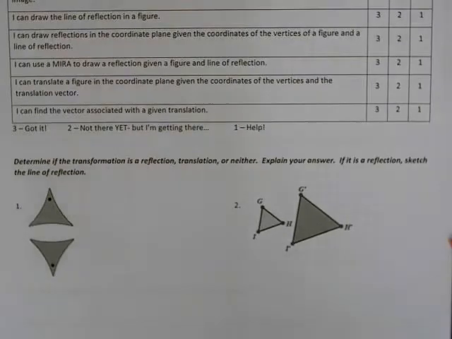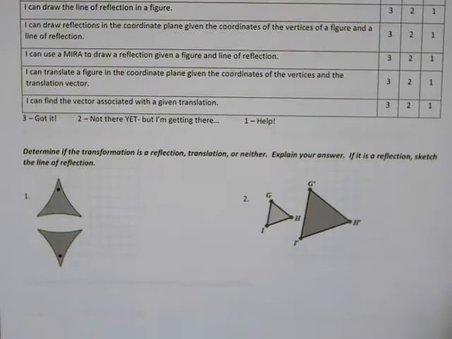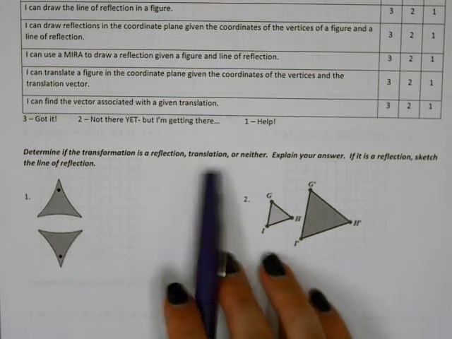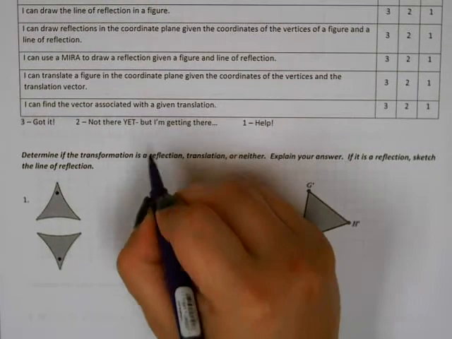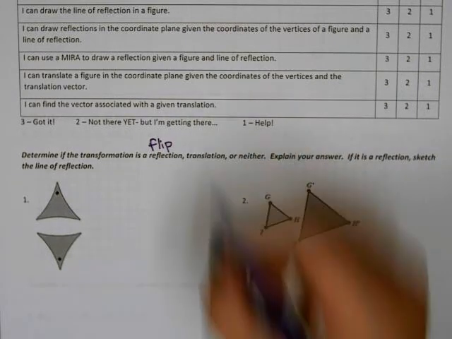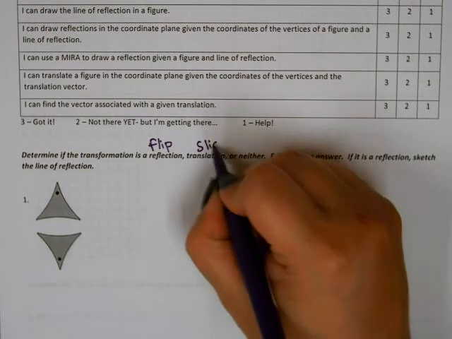So let's look at what some of this actually looks like. Your learning targets are up at the top. You can take a look at them. The first thing we're going to do, though, is determine if the transformation is a reflection, translation, or neither. So we have to remember reflection, we're thinking the word flip, and translation, we're thinking the word slide.